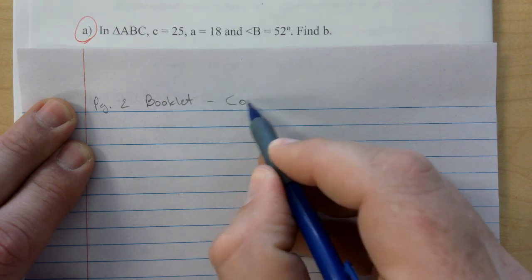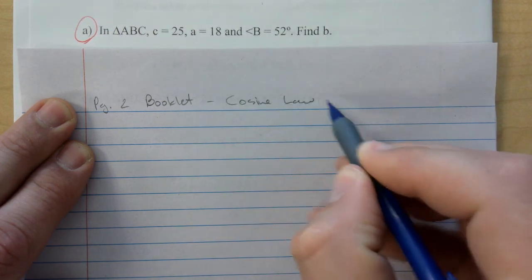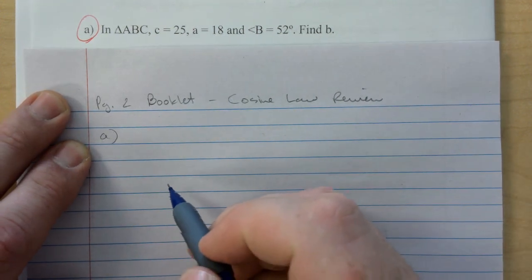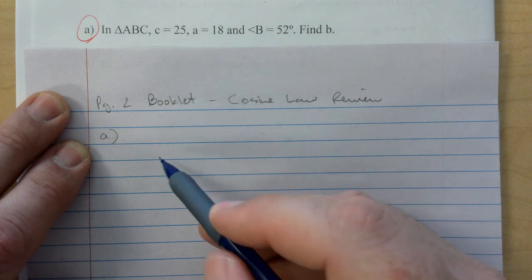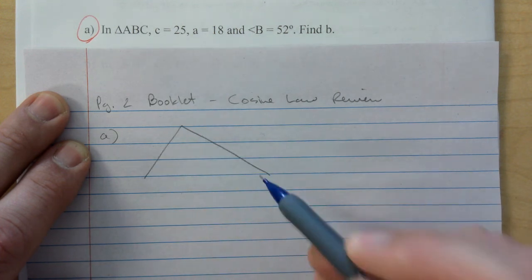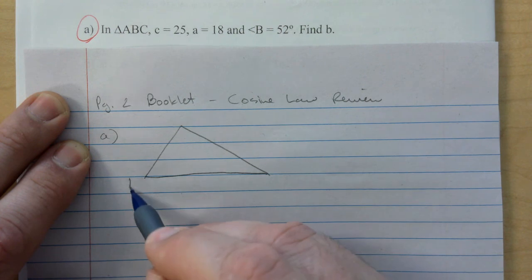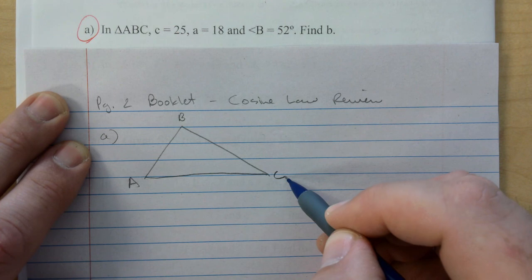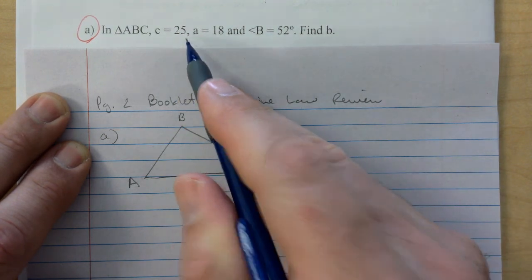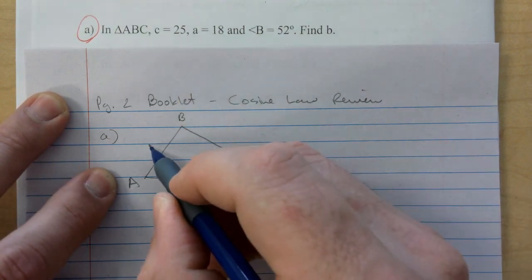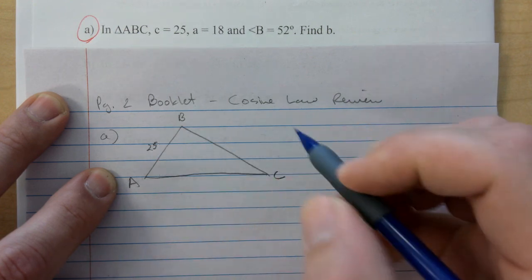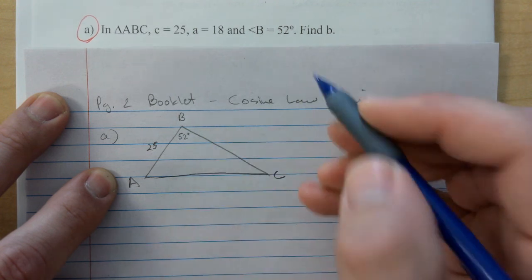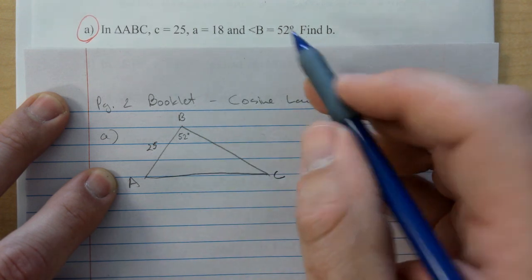Right, this is cosine law review, and we'll be doing question A, right? Triangle ABC has the following information. So you kind of draw your triangle. Don't make it symmetrical because it most likely won't be, right? So ABC like that. Lowercase c means the side across angle C, this will be 25, right? Angle B is 52 degrees, and side A is 18.